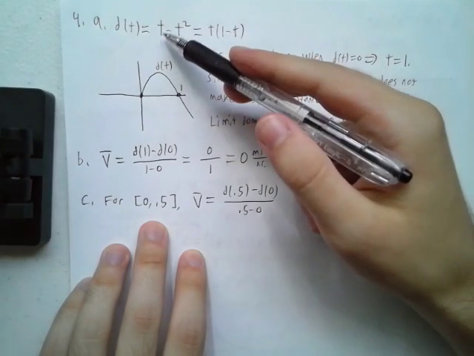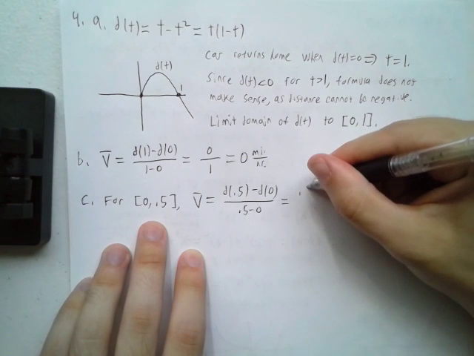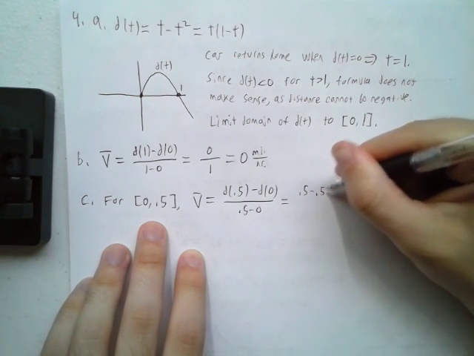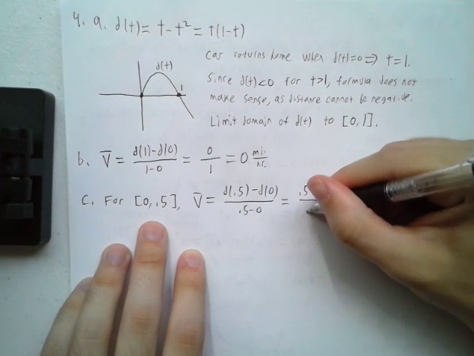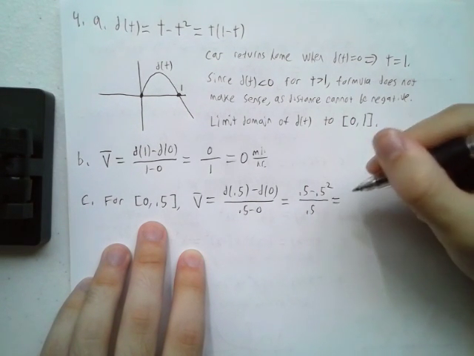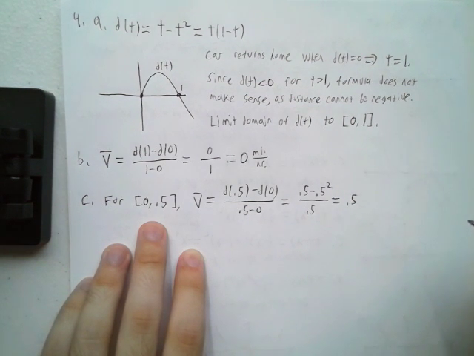Then if we plug 0.5 into our formula, we'll get 0.5 minus 0.5 squared. D of 0 is just 0. And we divide by 0.5. And if you simplify this a little bit, it works out to be 0.5.